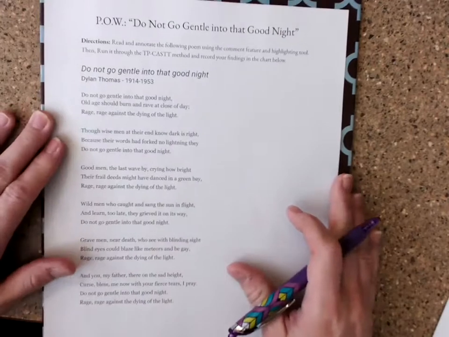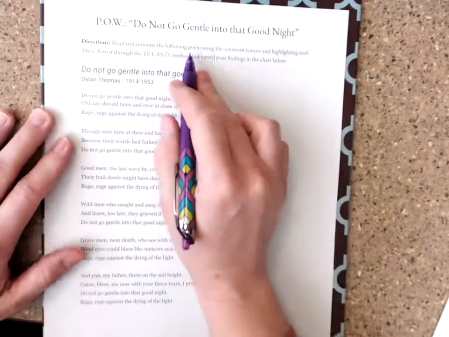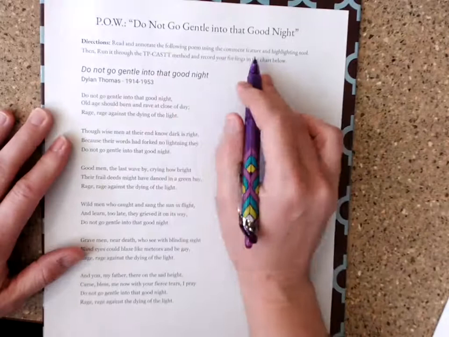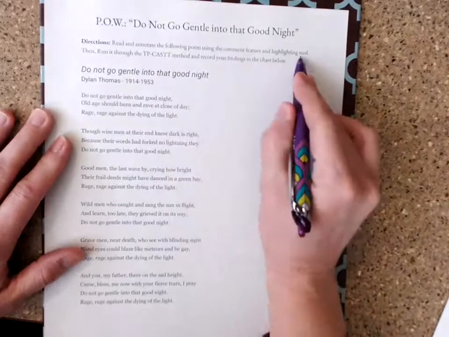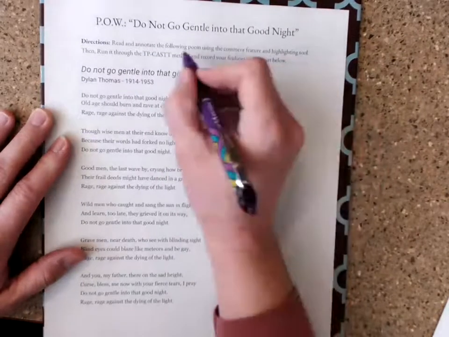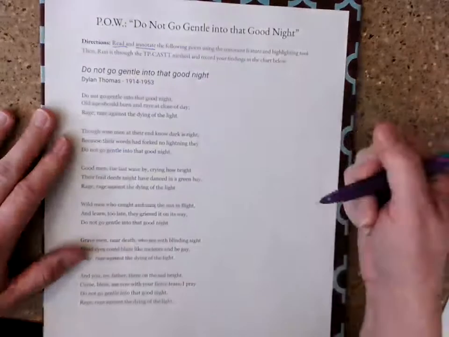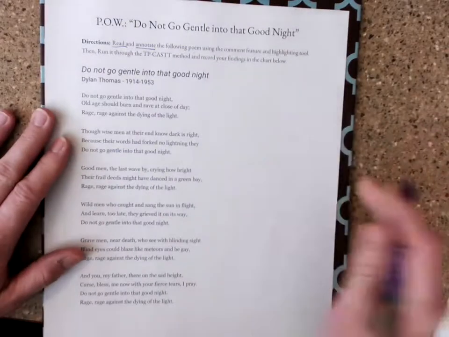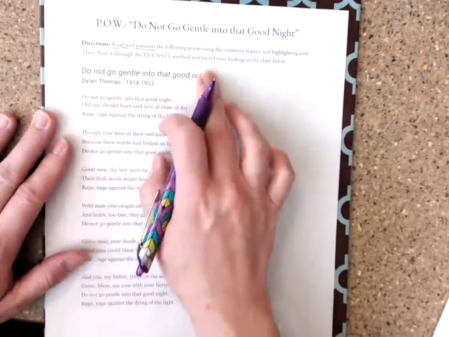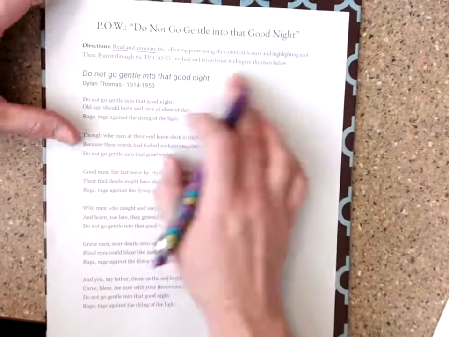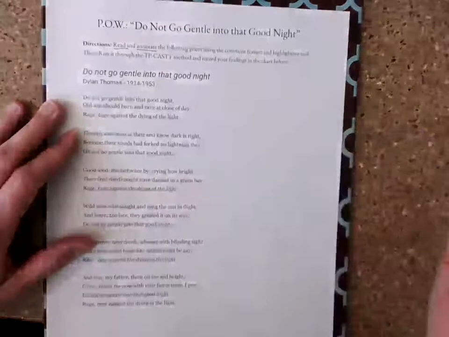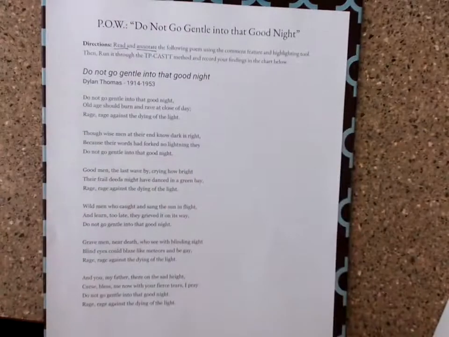As the directions state, we're going to read and annotate the following poem using the comment feature. This is the comment feature and highlighting tool you would use when doing this digitally. Otherwise, you can just do it on paper, okay? Then we're going to run it through the TP-CASTT method and record our findings on the chart, okay? So there's a couple different steps.